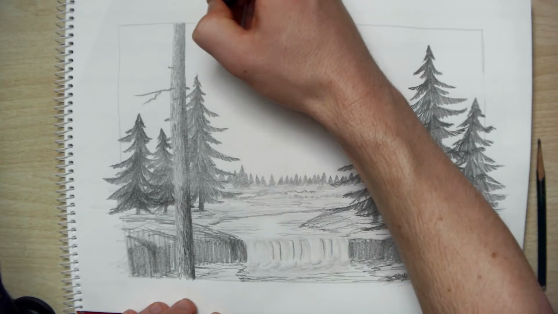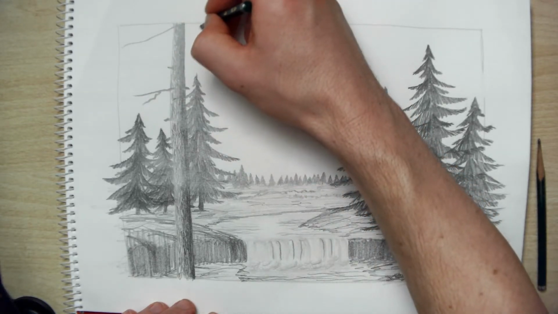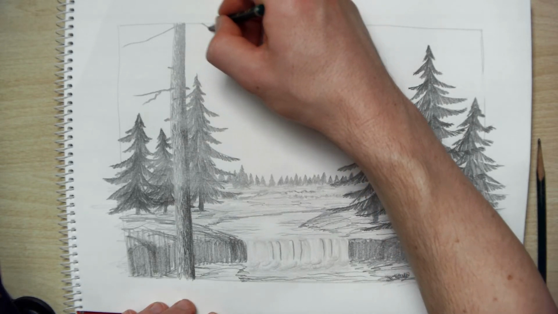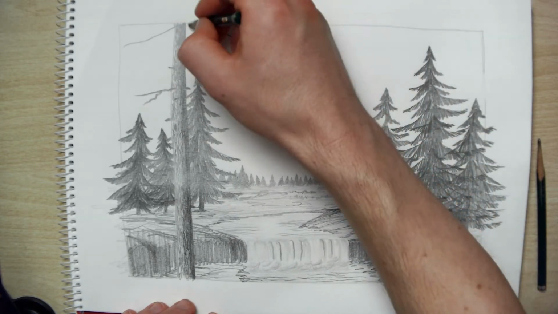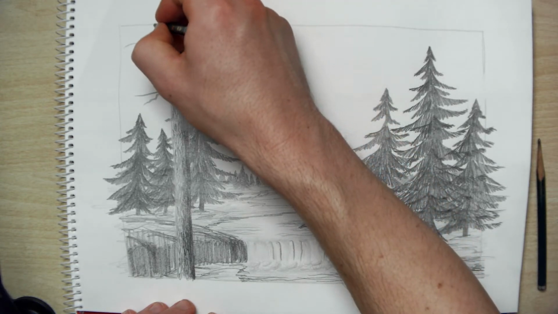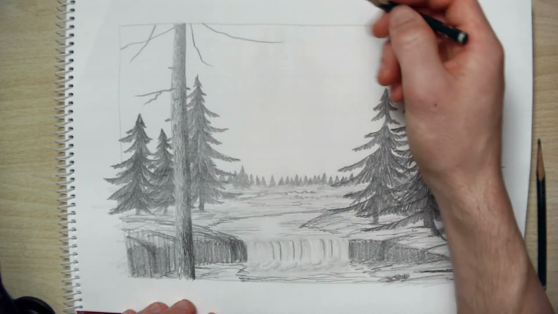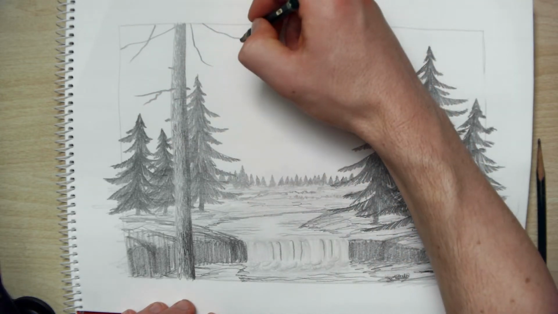And then up there, some branches start growing where they have got needles on them still. Okay, so let's go in and have just a couple of branches, just like that.